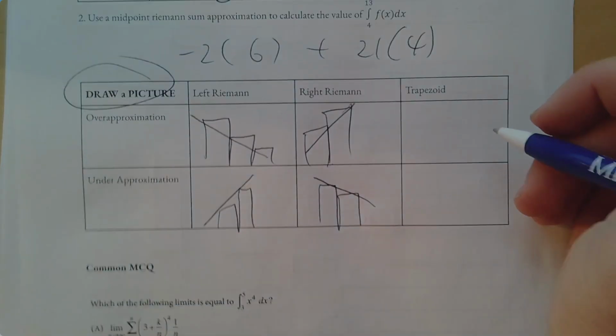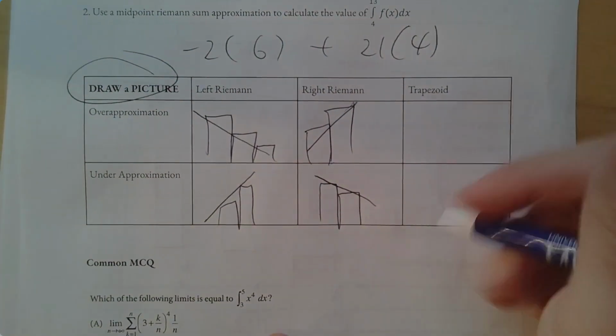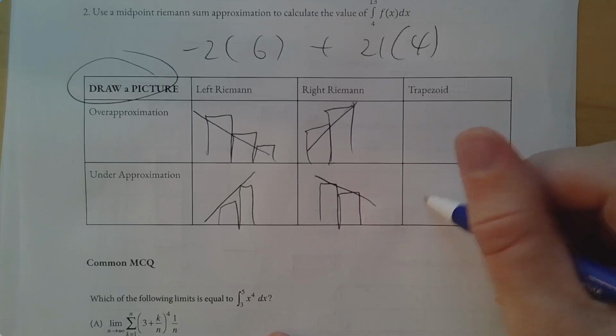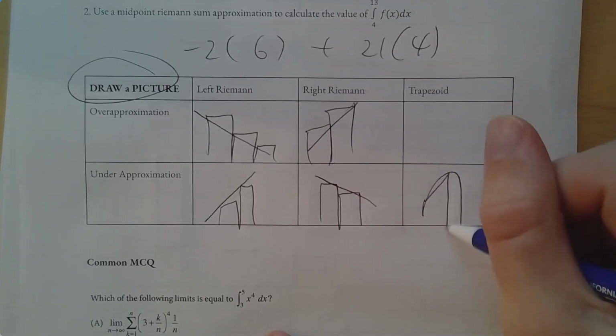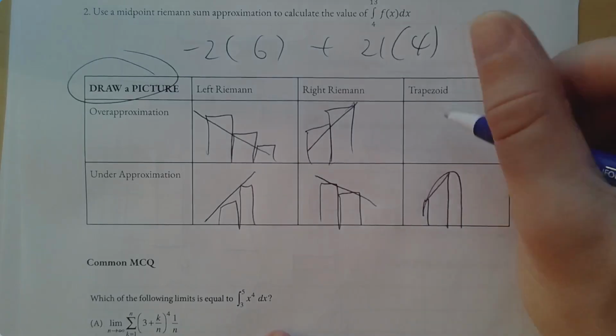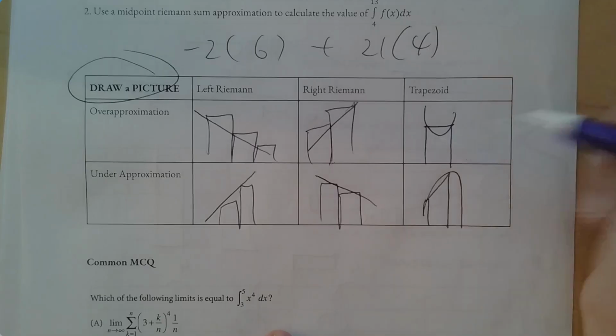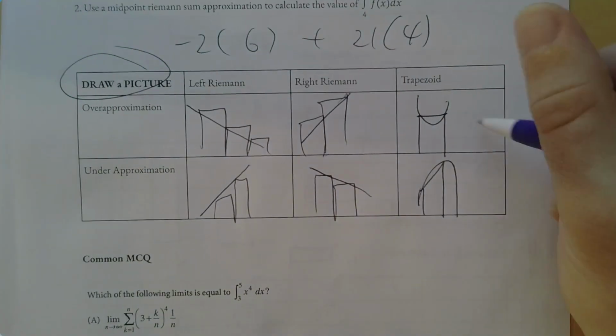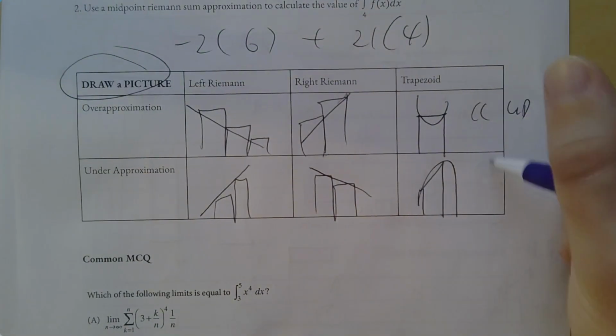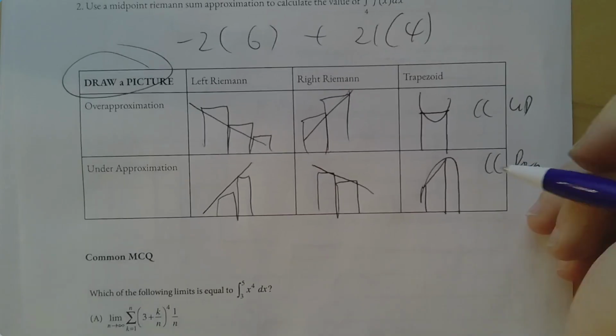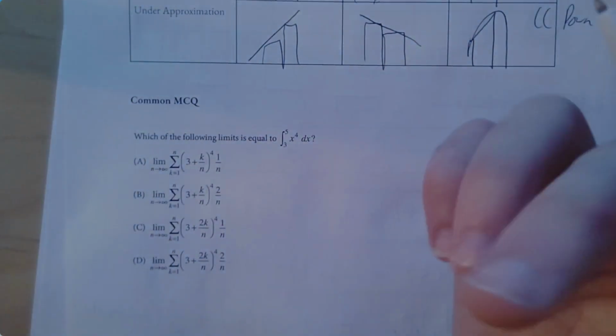For trapezoidal rule, it has to do with concavity. Again, just draw it out. If it is concave down, a trapezoid will give you an under approximation. If it is concave up, a trapezoid will give you an over approximation. Okay, this is concave up, concave down. Got it? This is a common MCQ that I just want to go over one more time.